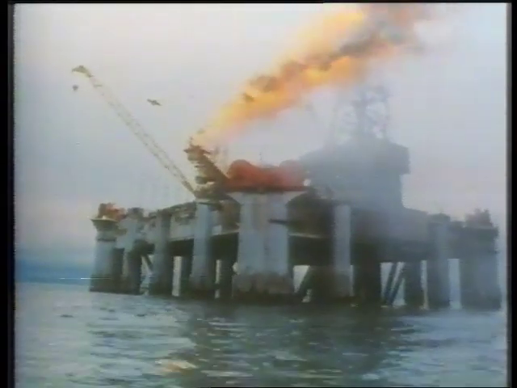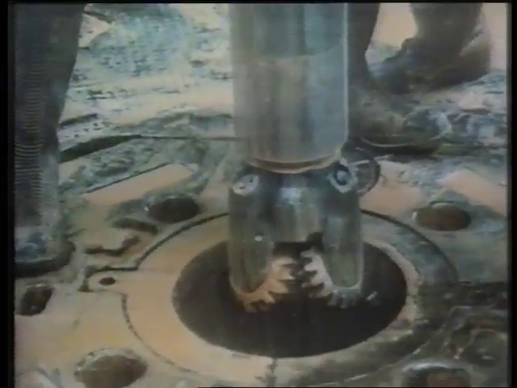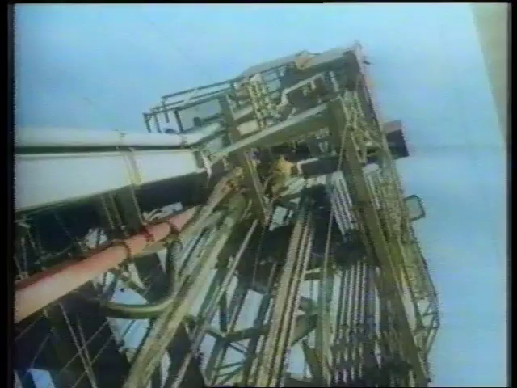Yes, from oil, which we get from under the sea or under the ground by using giant rigs to drill deep holes or wells up which the oil is forced to the surface.